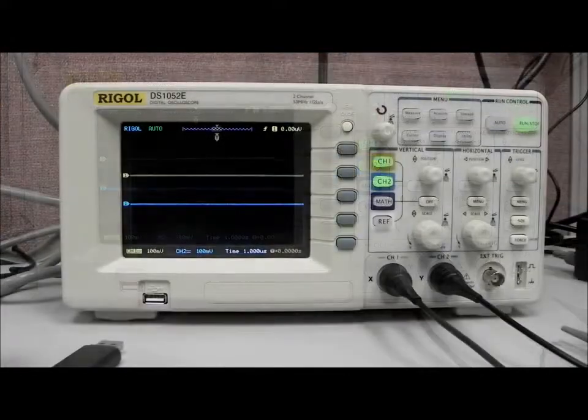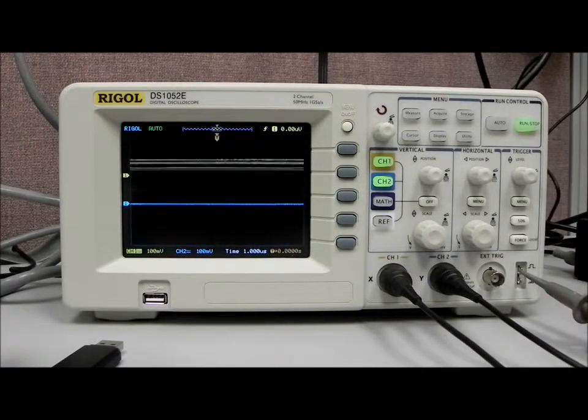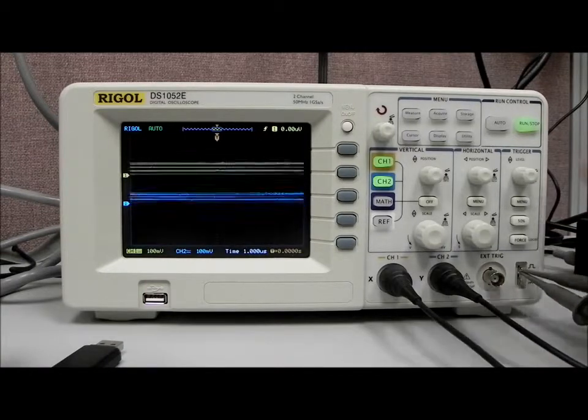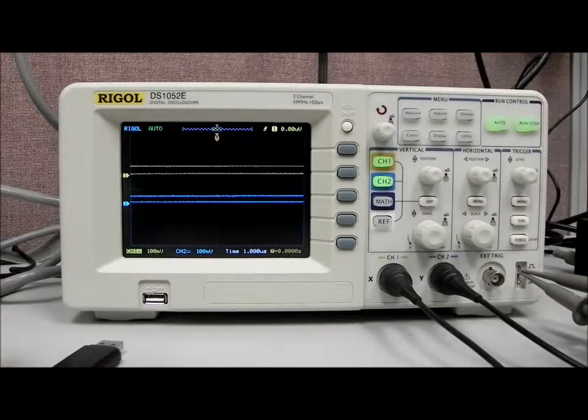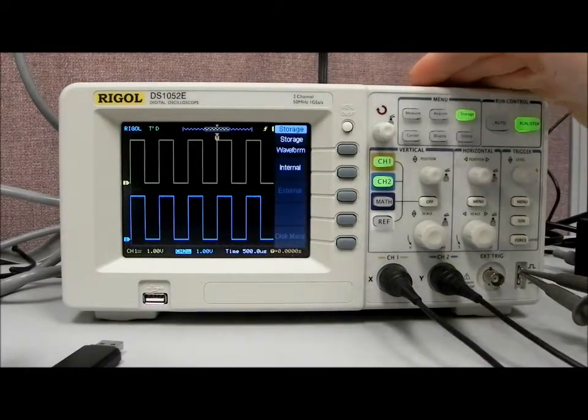I'd like to take a closer look at some of the storage capabilities of the DS1000 series of scopes. I'm going to connect channel 1 and channel 2 to the square wave generator. I'm going to press auto. So now on this display we should see 2 square waves. And now let's say I wanted to store that particular waveform.